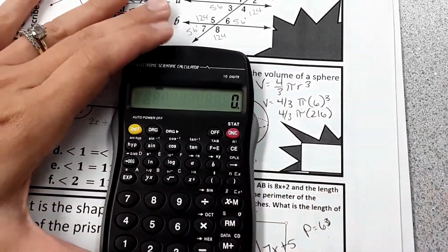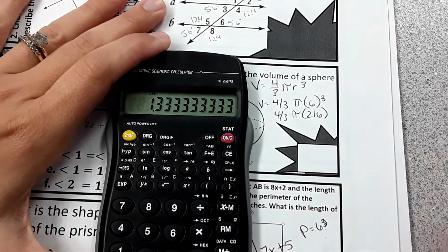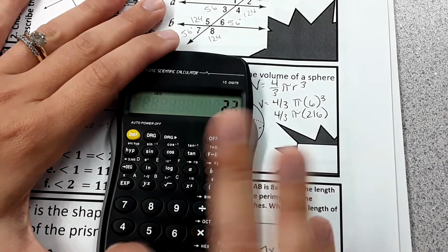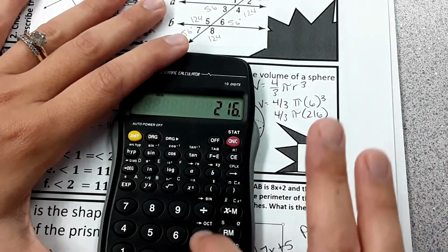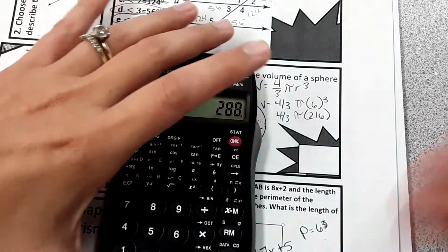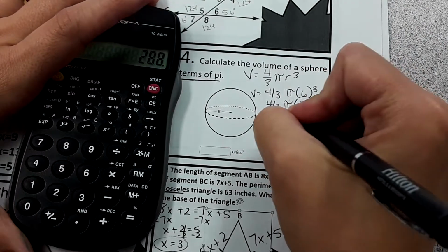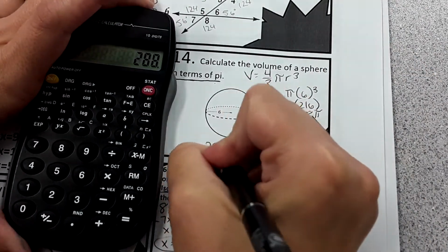There's a couple different ways you could put this in. You could do 4 divided by 3 to get the decimal, and then multiply that by 216 to get that. Or you could do 216 times 4 and then divide by 3, and you get the same answer. So the volume here is 288 pi, and that's how you'd write your answer.